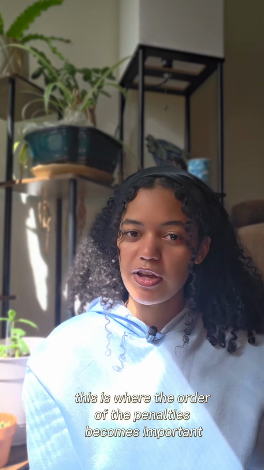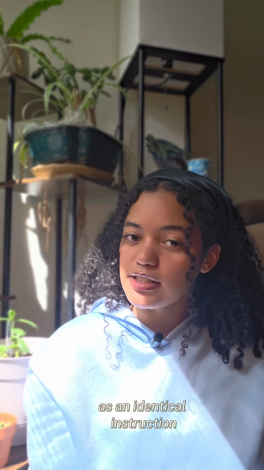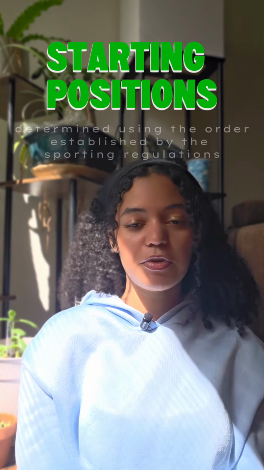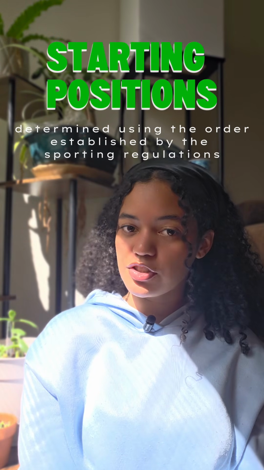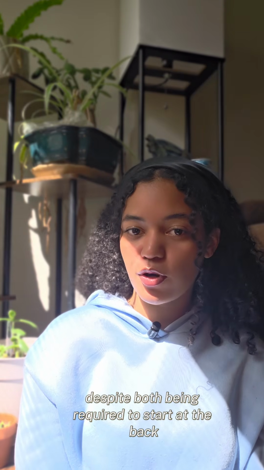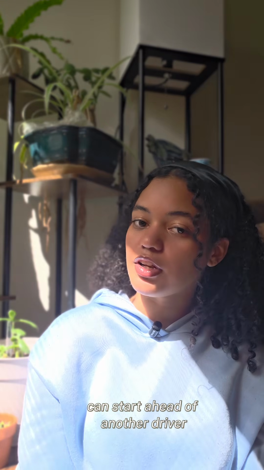This is where the order of the penalties becomes important. The FIA doesn't treat every back of grid penalty as an identical instruction to occupy the final grid position. Their starting positions are determined using the order established by the sporting regulations. In Belgium, that meant Hadjar was placed ahead of Alonso, despite both being required to start at the back. And this is why a driver with a back of the grid penalty can start ahead of another driver who qualified lower than them.